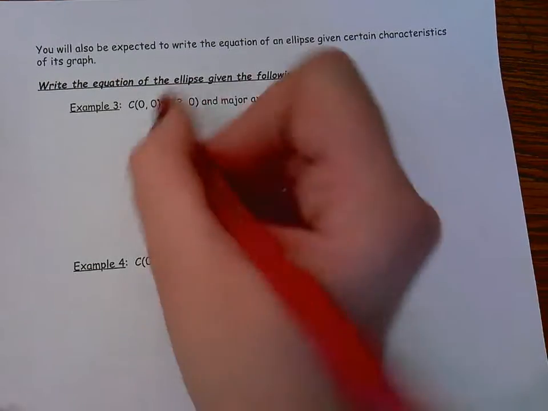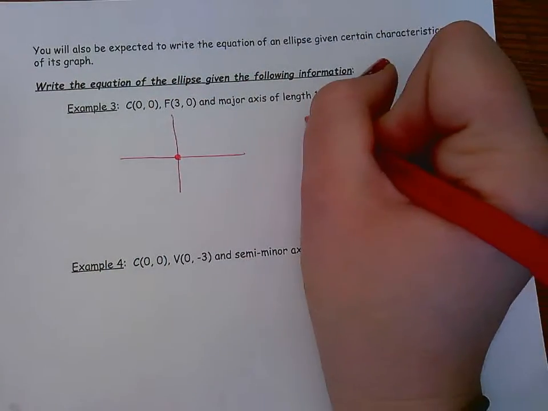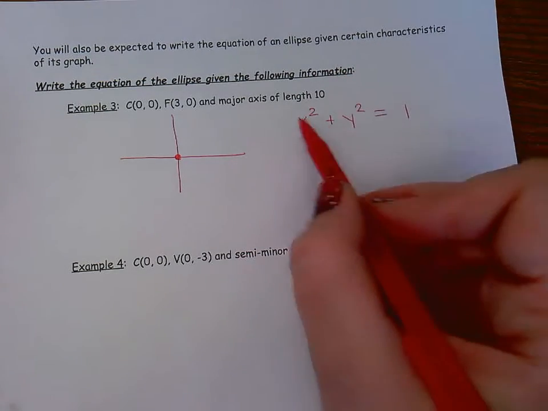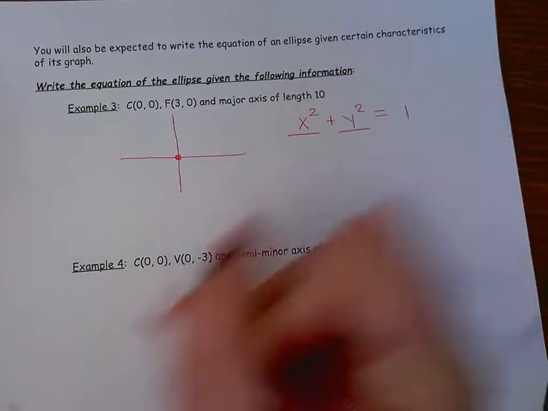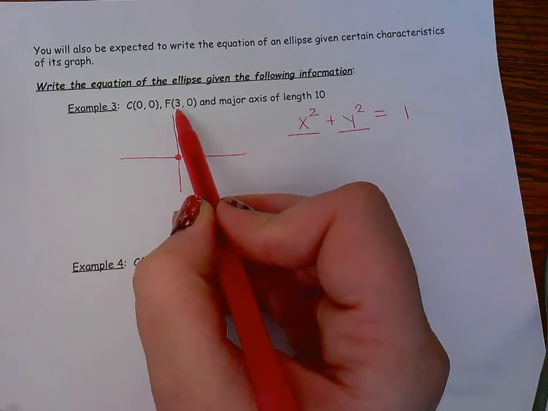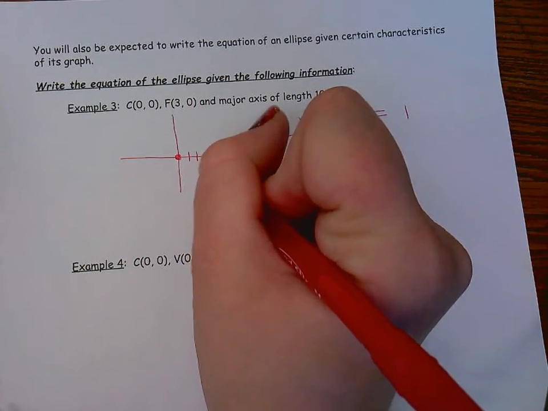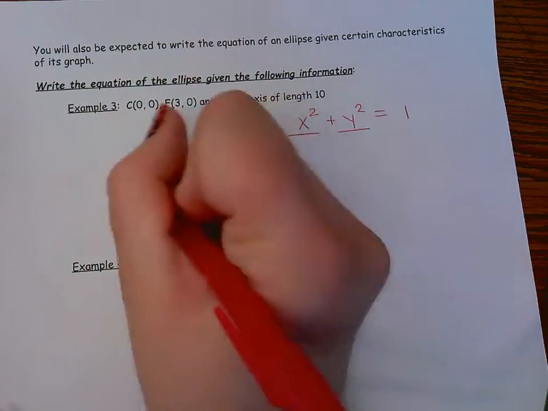The center is at 0, 0. So that's a big help. I know that it's just going to be x squared plus y squared equals 1. I don't have to worry about h and k. I need to fill in a squared and b squared in the equation. One of the foci is at 3, 0. That tells me that this must be the major axis, right?